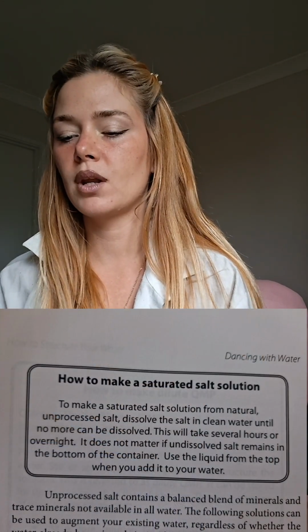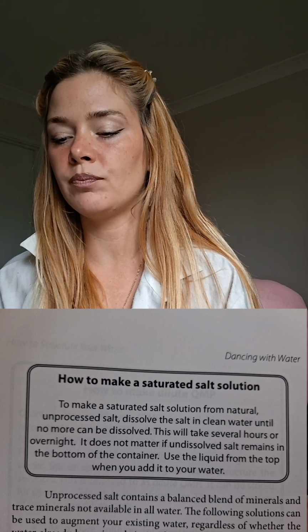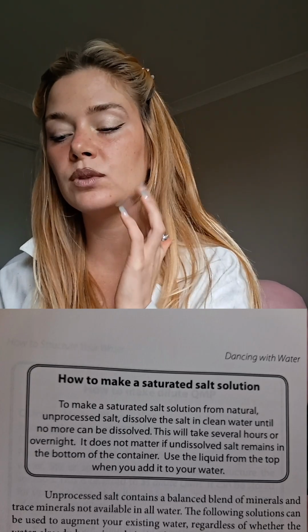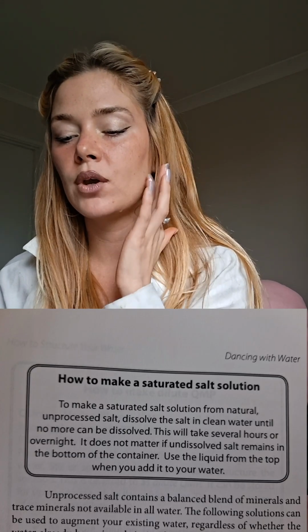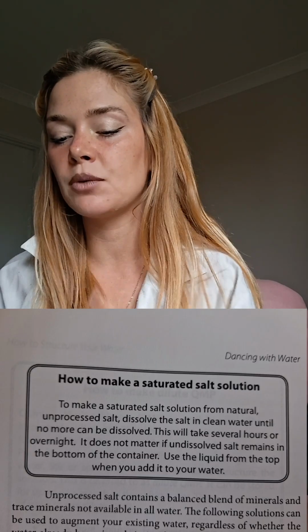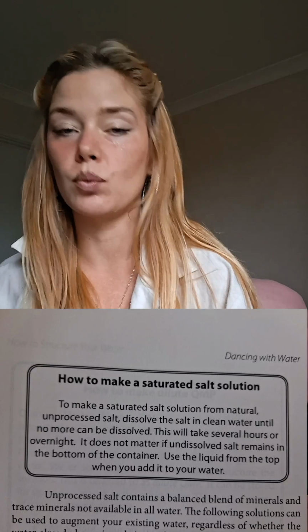How to make a saturated salt solution. To make a saturated salt solution from natural unprocessed salt, dissolve the salt in clean water until no more can be dissolved. This will take several hours or overnight. It doesn't matter if undissolved salt still remains in the bottom of the container. Use the liquid from the top to add to your water.